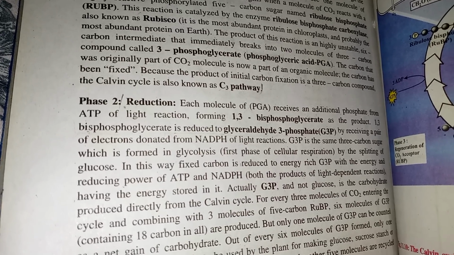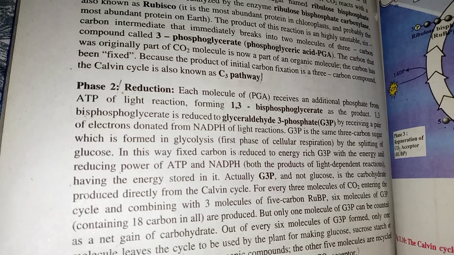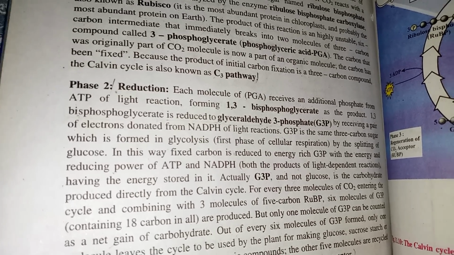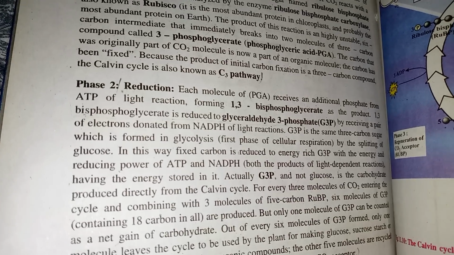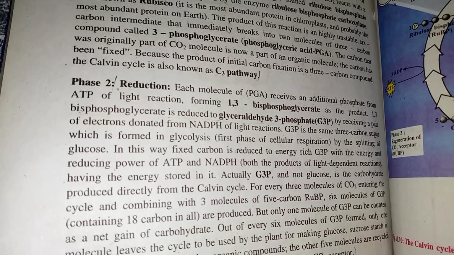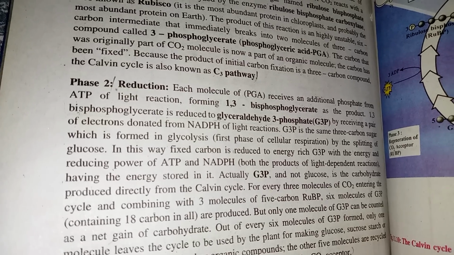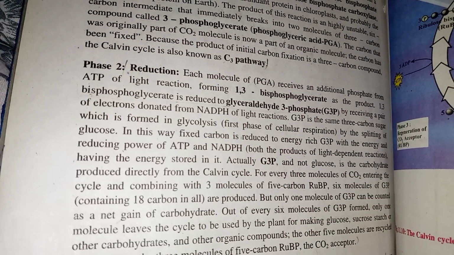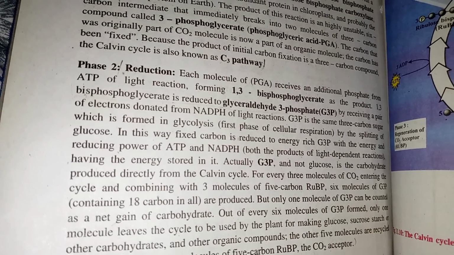the first phase of cellular respiration, by splitting of glucose. In this way, fixed carbon is reduced to energy-rich G3P with the energy and the reducing power of ATP and NADPH, both products of the light-dependent reaction, having the energy stored in them. Actually, G3P and not glucose is the carbohydrate produced directly from the Calvin cycle.